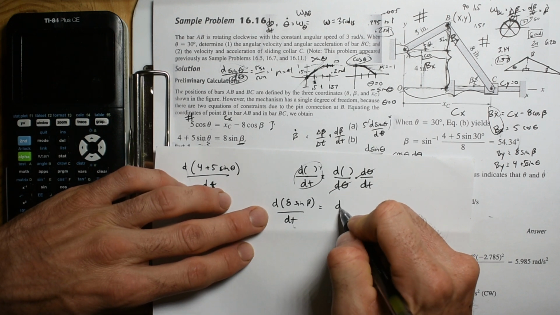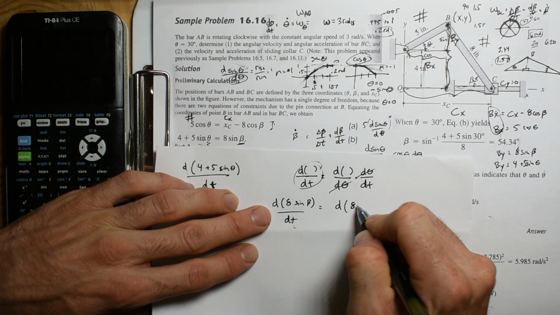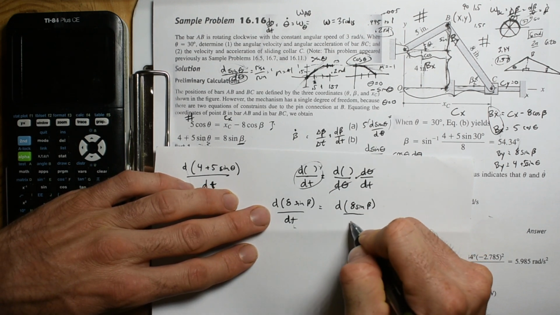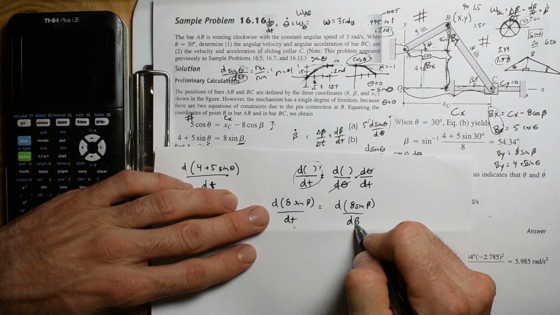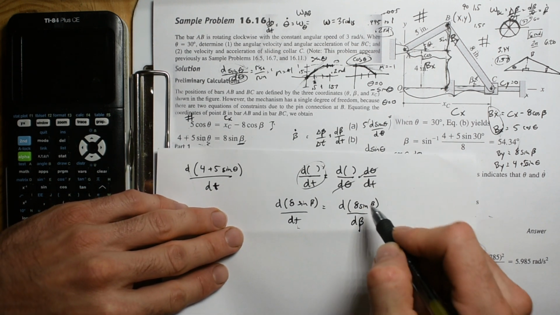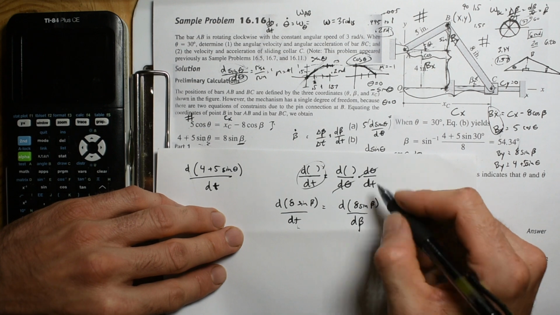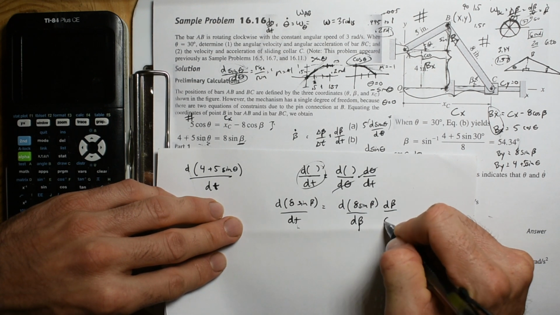So now we're going to do differentiation of 8 sine beta d beta. We don't have a theta either. So we're going to have to differentiate with respect to this beta, and then d beta dt.